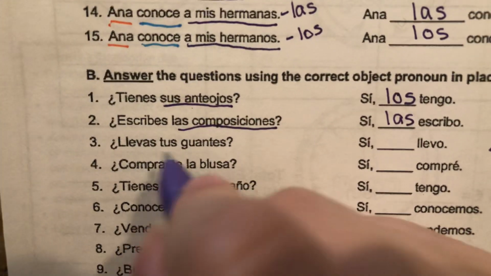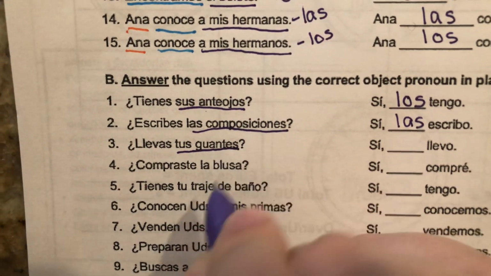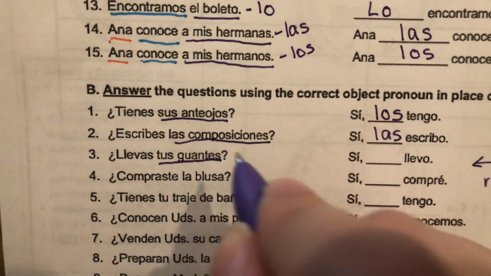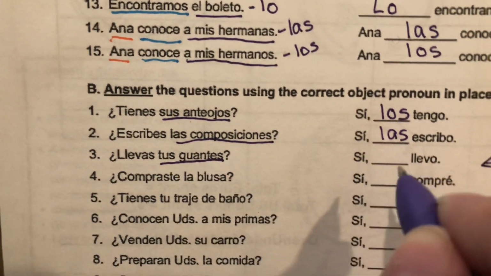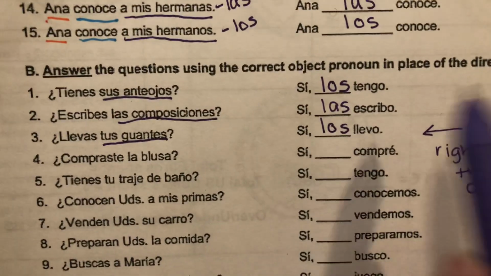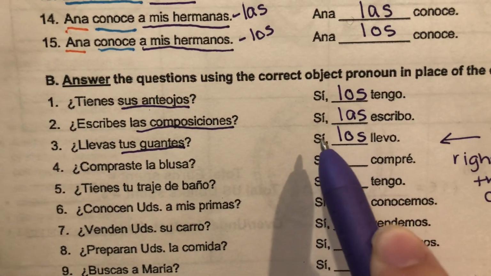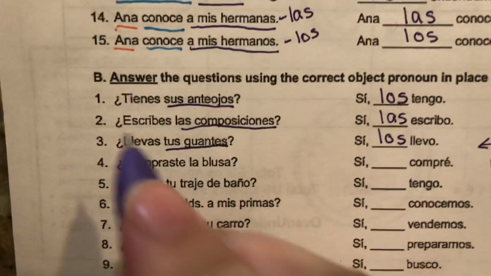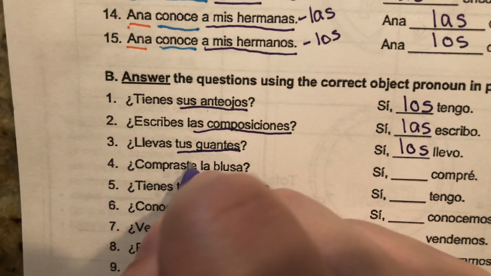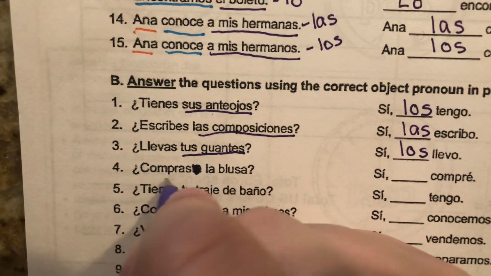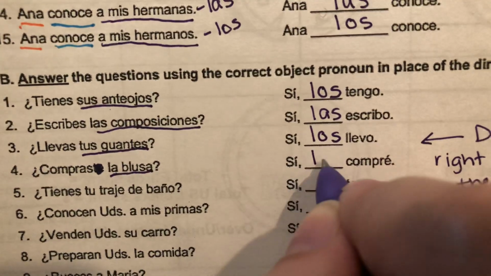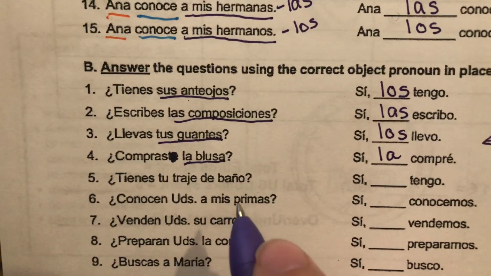Número 3, ¿llevas tus guantes? Are you wearing your gloves? And remember the words guantes as los guantes. So even though they're your guantes, we have to use los because the noun guantes is masculine. To say, yes, I wear them. Sí, los llevo. Next one, ¿compraste la blusa? And we can just use compras here because that's in the past tense actually. But you guys know compras. Do you buy la blusa? And you want to say, yes, I bought it. La compré.